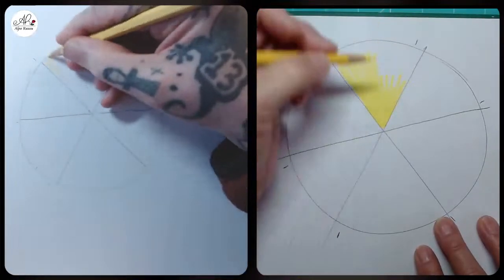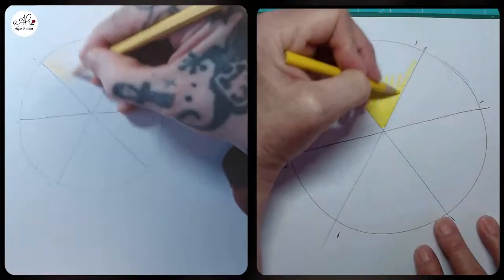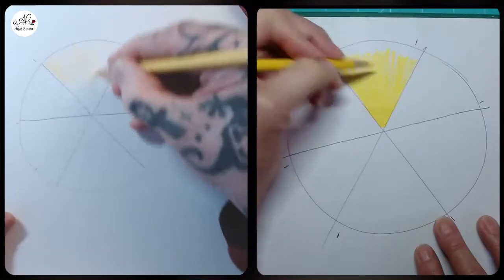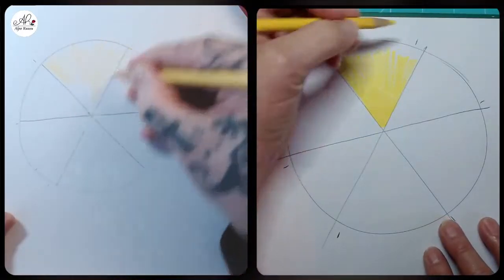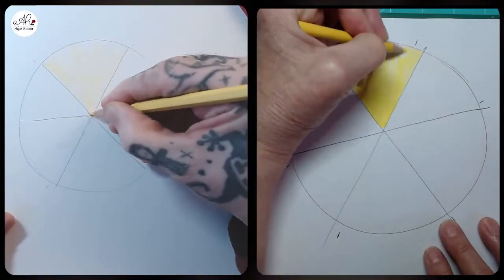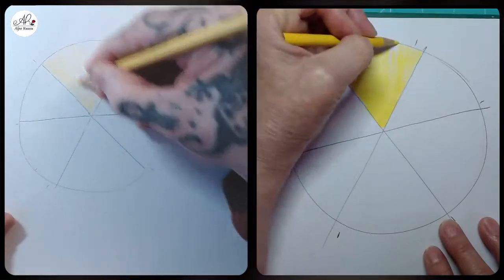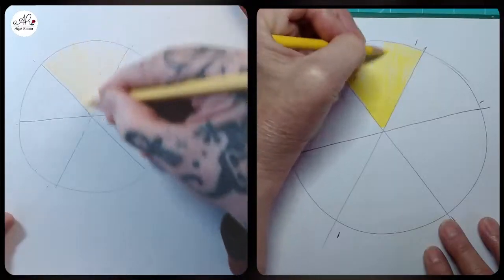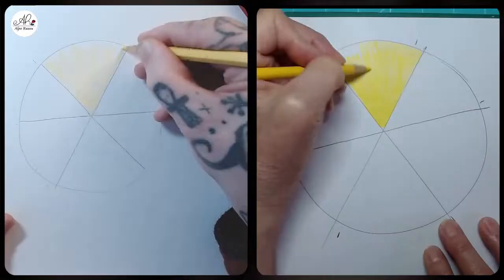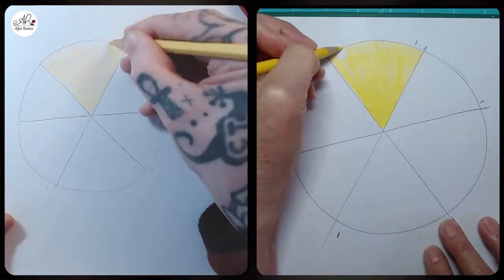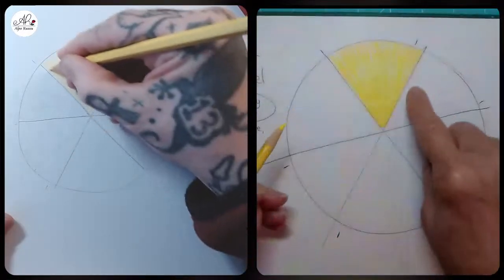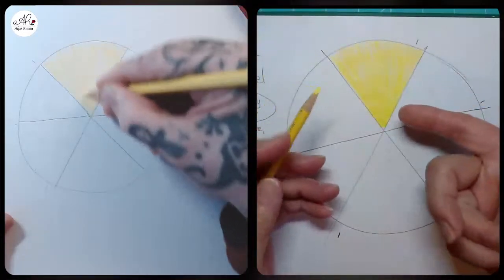Notice I'm just moving my arm, okay? I'm moving my whole arm, and you can cover the area really quickly. Now let's understand that we're working with either paint or pencils or crayons.